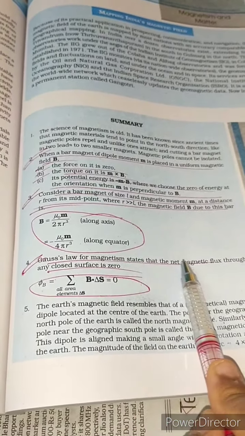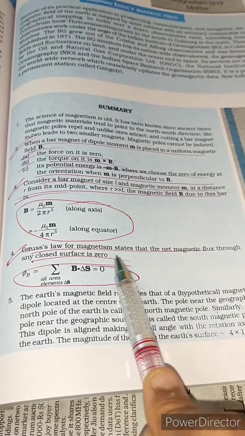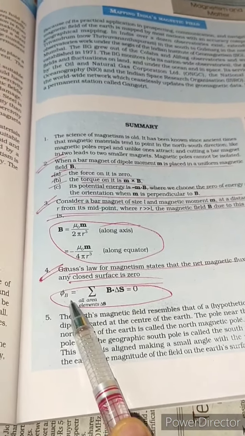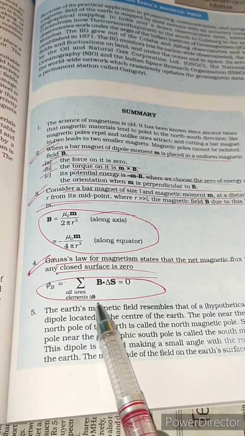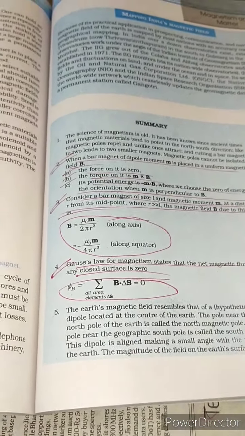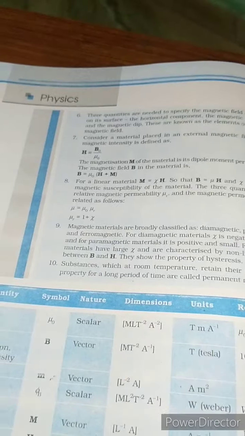Gauss law for magnetism states that the net magnetic flux through any closed surface is 0. That is phi B equal to the summation of B dot delta S over all area elements equal to 0. And next, nothing much important.